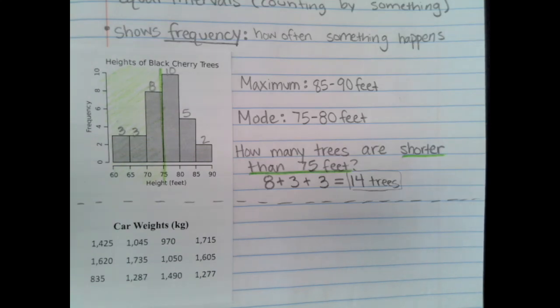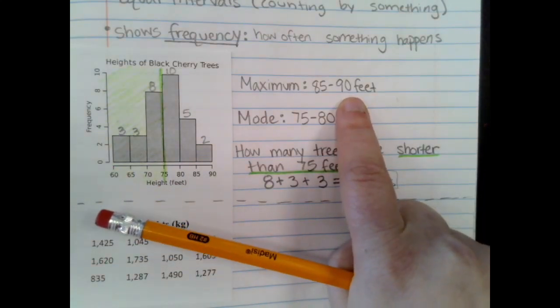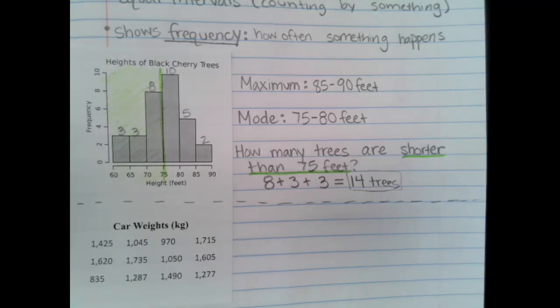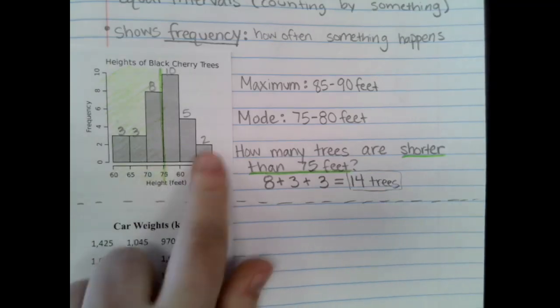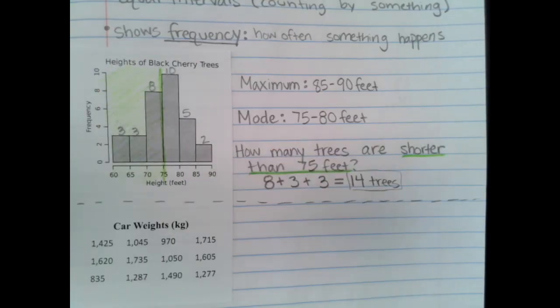Okay, so this works well if we have information that we're looking for in intervals that we don't need specific numbers. Like I said with that maximum, we don't know if the maximum tree is actually 90 feet. We know it's somewhere between 85 to 90, which in this case, most of the time when we talk about trees, that's plenty of information. We don't need to know exactly it's 86.2. Based on this histogram, I can find my mode. Can I find my median?